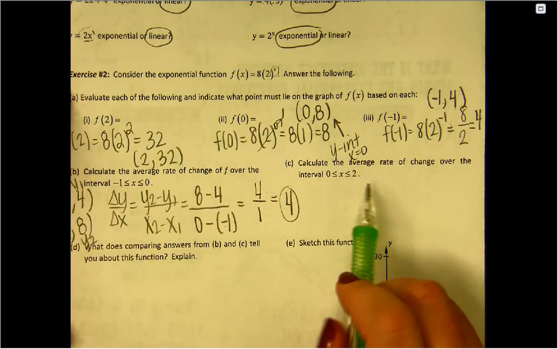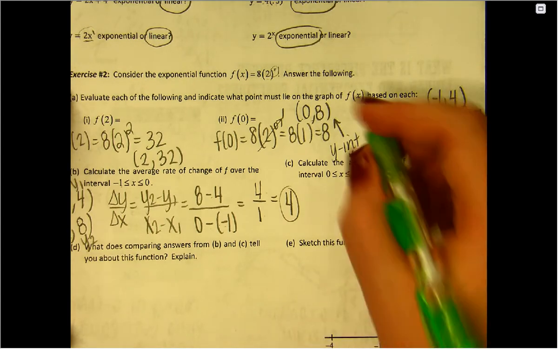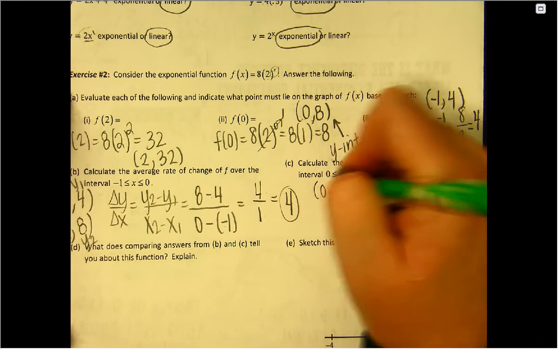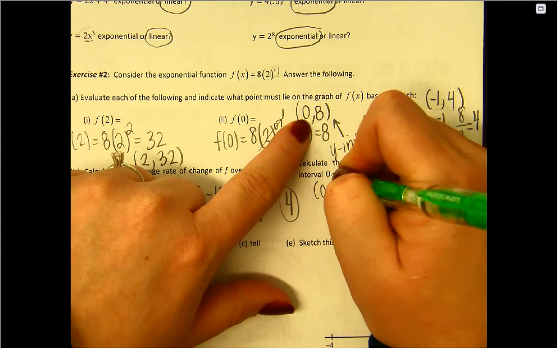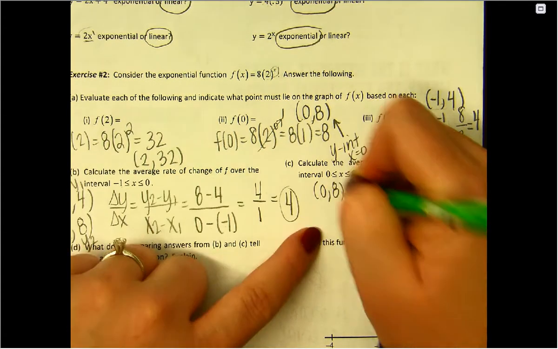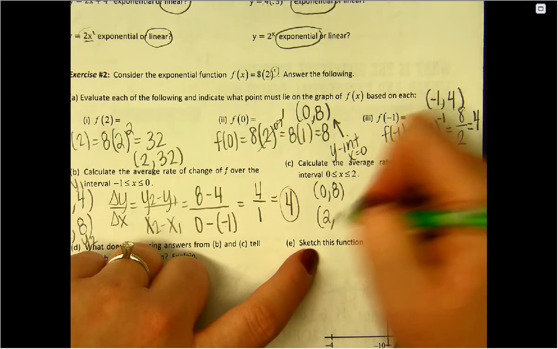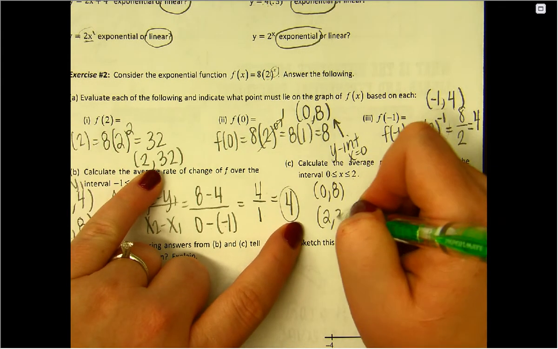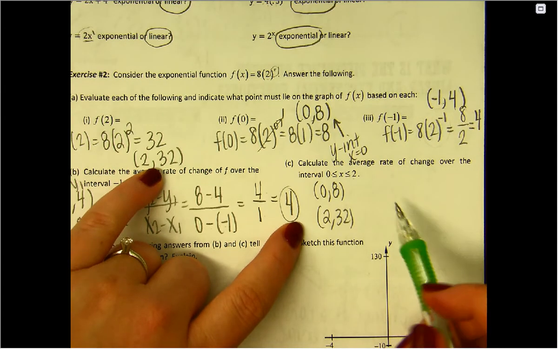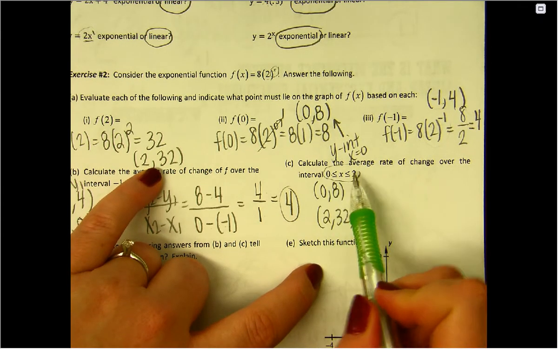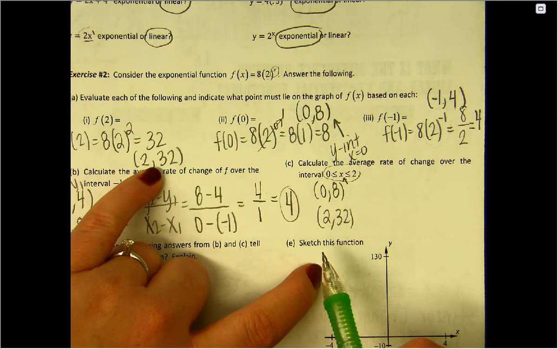Now let's calculate the average rate of change over the interval 0, 2. The first point I have is 0, 8, because when x is 0, y is 8. And my second point, x is 2, and y is 32. How did I know that these were my x values? Because it told me it was x right in the middle.